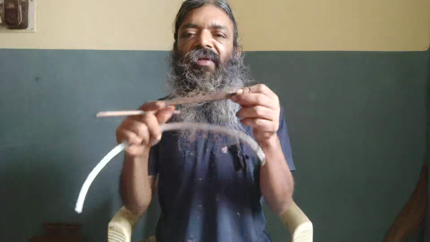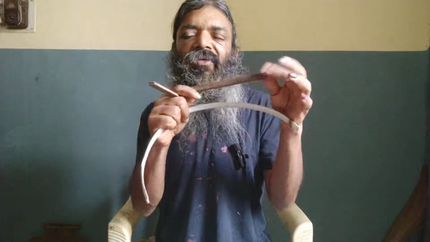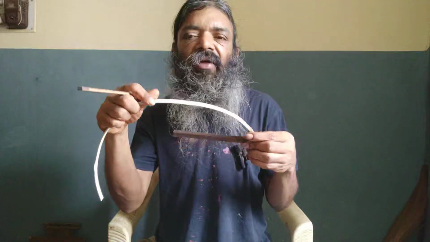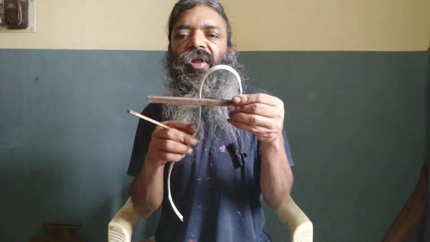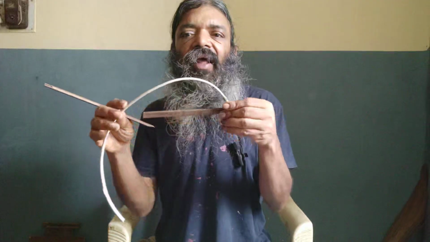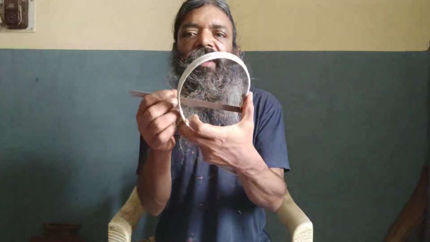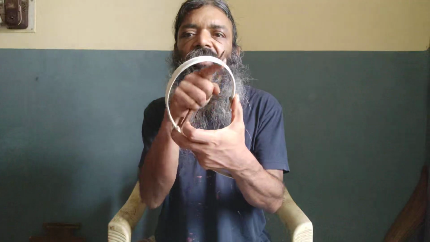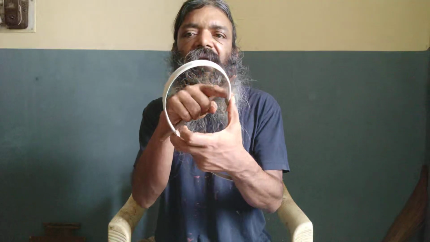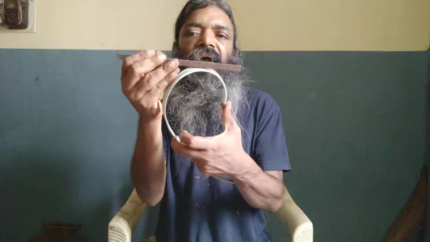Or I can take a sinusoidal line also. The concept is the same. If this point is the origin, and I have a sinusoidal line, then every point on this sinusoidal line, this is the x-axis. At every x, it will hit one point on the sinusoidal line. There is a direction of the sinusoidal line. It is going like this.